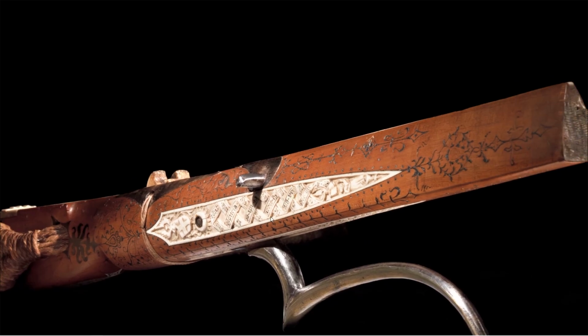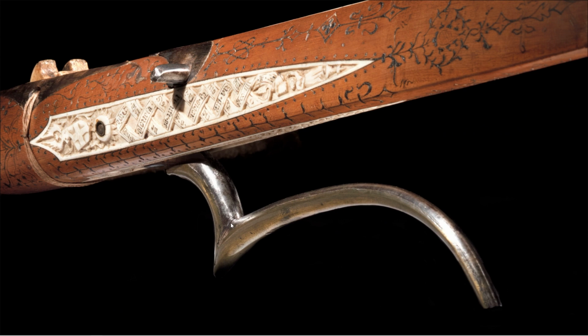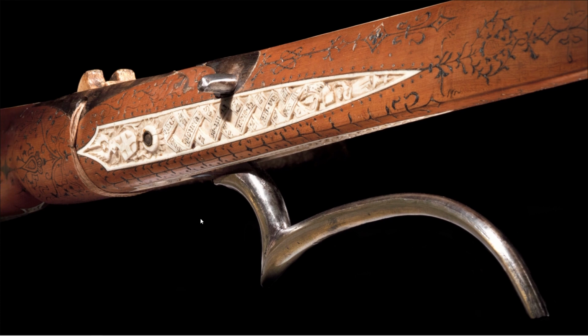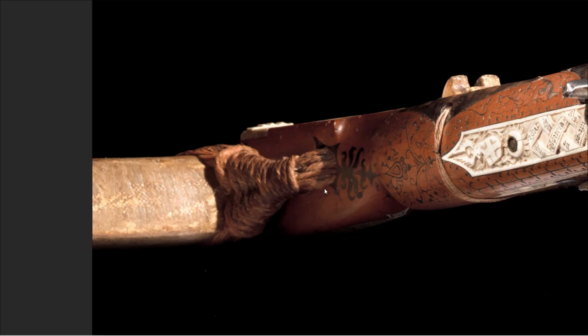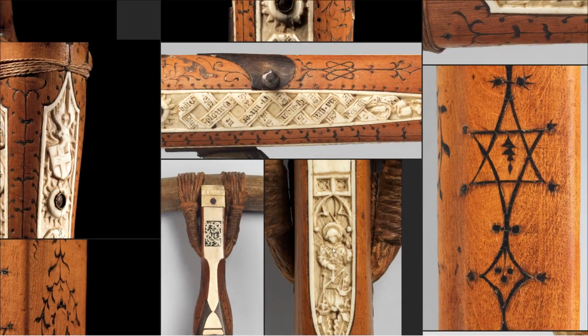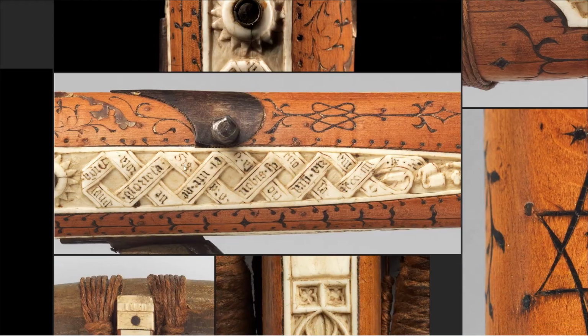I'll probably need a pass of scratches, especially on this metal. I can add some scratches here, dirt, and then some grime. But honestly, I think the grime and the dirt will be mostly in this area.